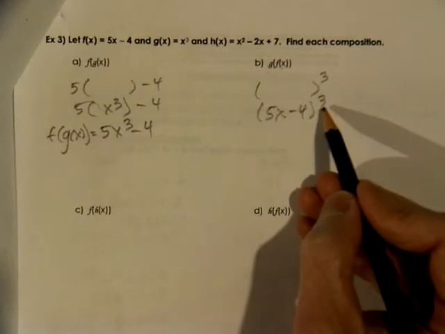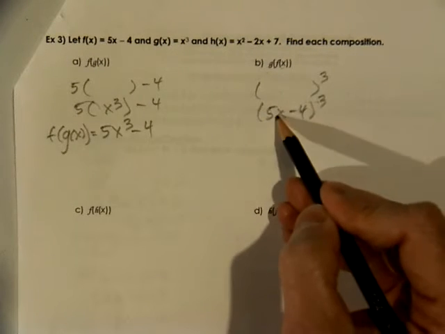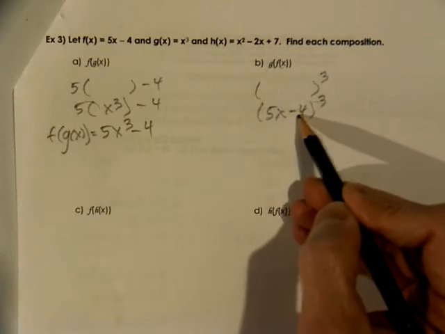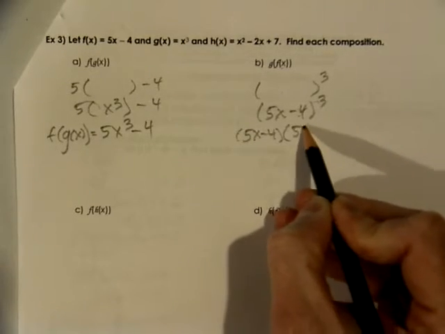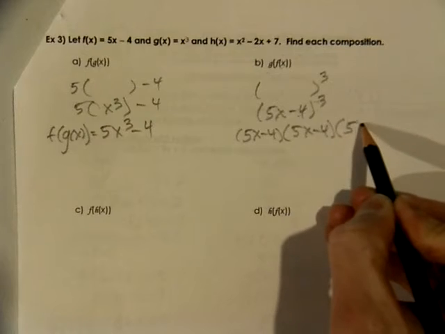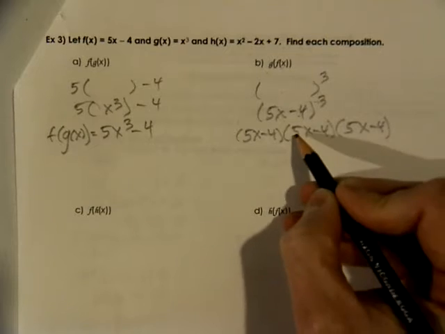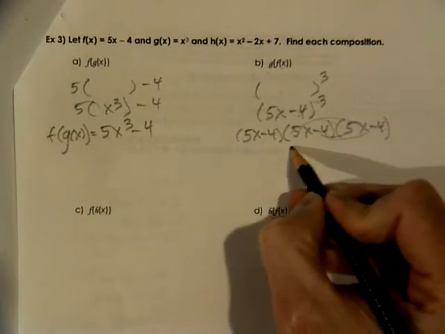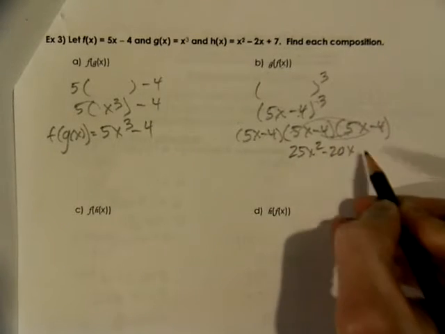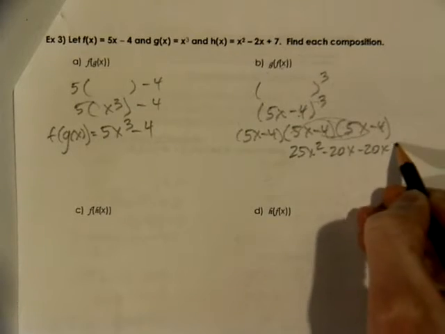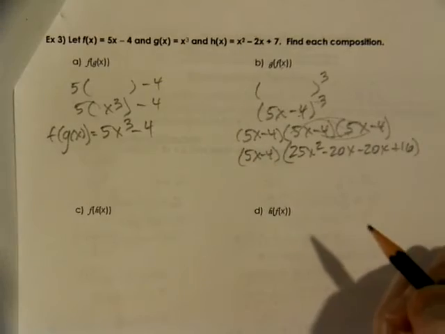To cube this, you're not going to distribute. This is not 125x cubed plus 64 or minus 64. You can't do that. You have to write it three different times. You're cubing it. Then from here, we will FOIL that together. So we get 25x squared minus 20x minus another 20x plus 16. And you bring down your 5x minus 4 that you haven't used yet.